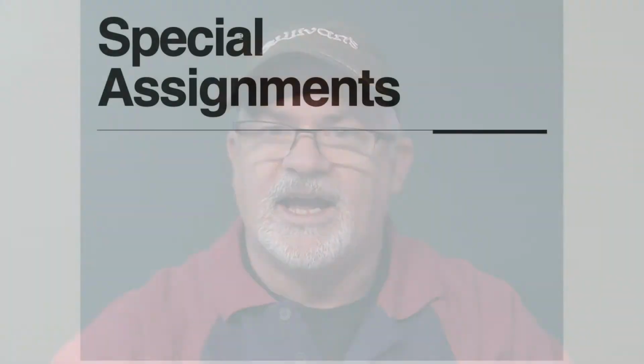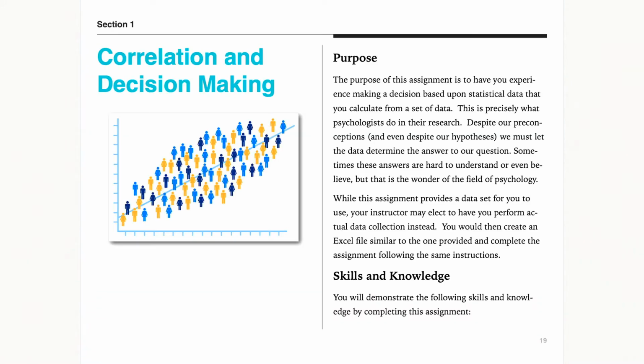Now, the information for this assignment is in that first chapter in your course book called, conveniently, Special Assignments. It's right at the front, before chapter 1, per se. That used to be at the end of the book, and next semester it's going back to the end because it's been causing some confusion. So here's that chapter, and you go right into the first assignment, correlation and decision making.